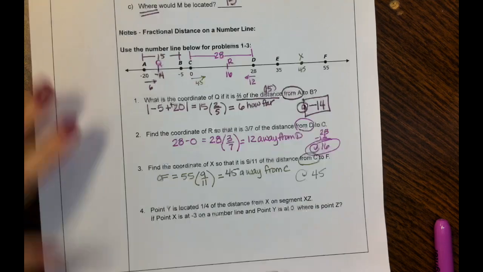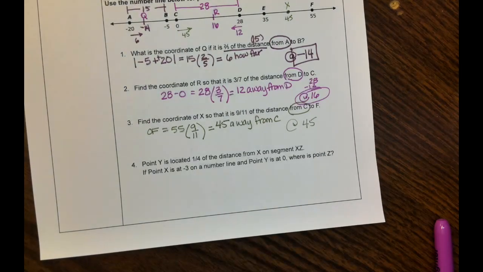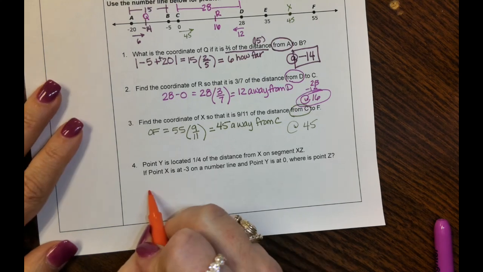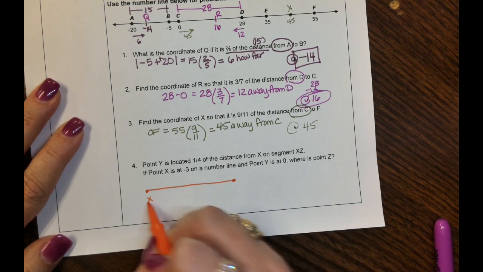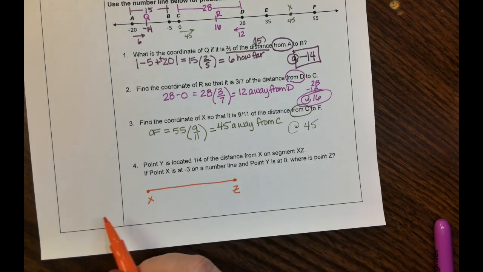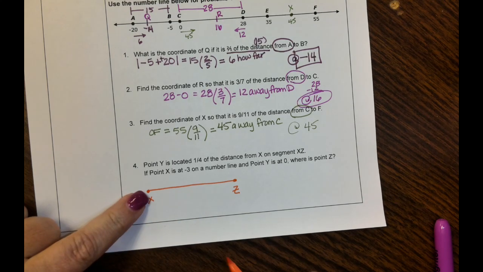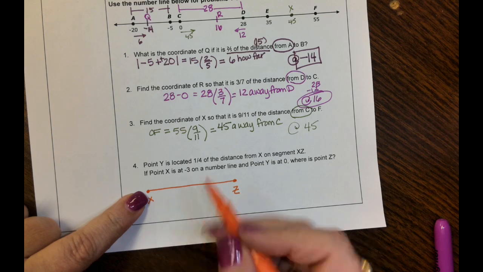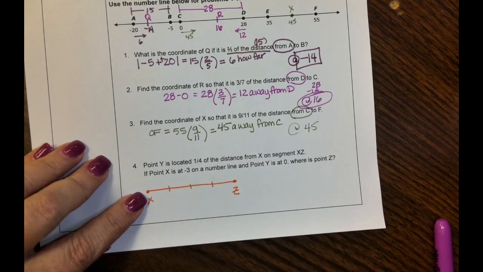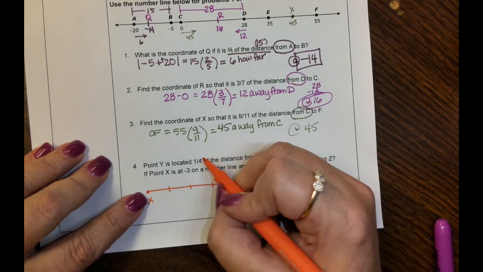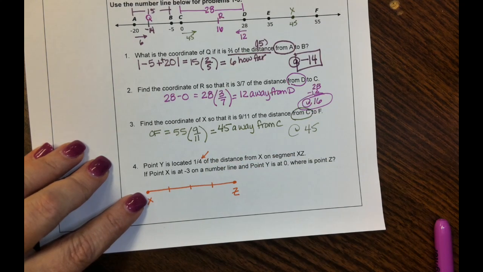Okay? Now, point Y is located 1/4 of the distance from X on segment XZ. Now there's a problem. I don't see a segment XZ, so I'm going to draw one. Okay, so we have segment XZ, and it says that Y is located 1/4 of the distance from X. So 1/4 of the distance from here. Well, let's just break this in half, and in half, and in half. So I took that segment, I broke it into 4 pieces because I wanted to be 1/4 of the distance.